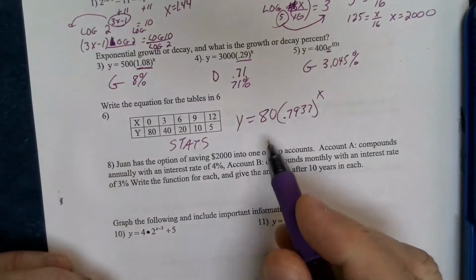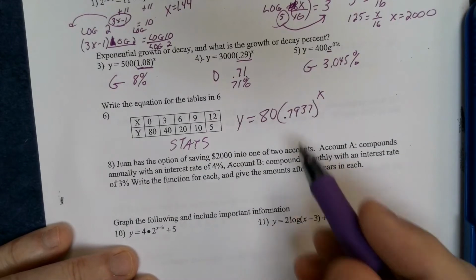Now, again, there could be questions where it says, hey, given an x, find a y, given a y, find an x.